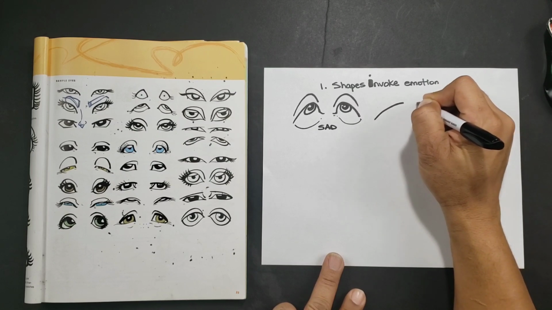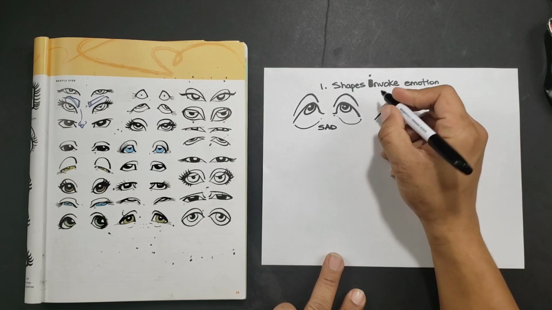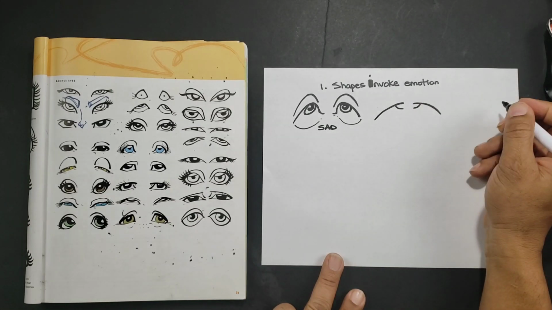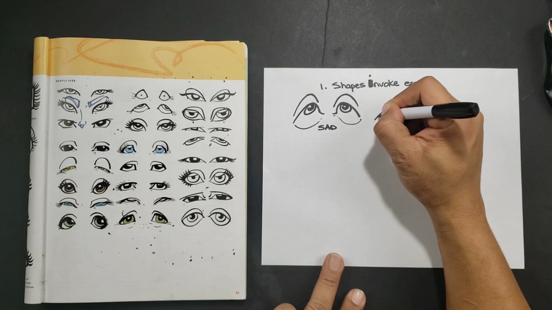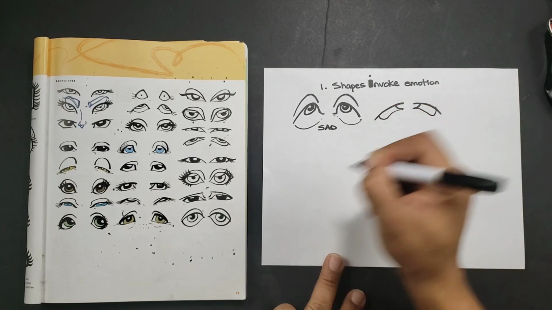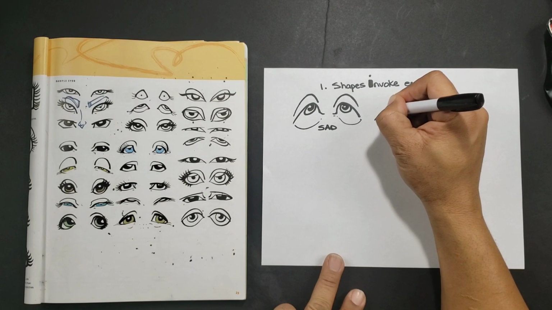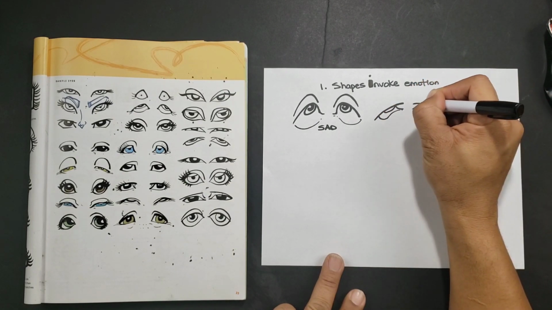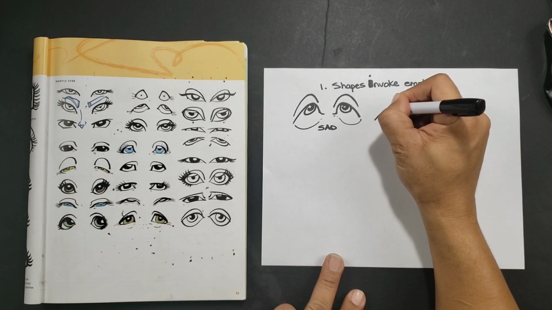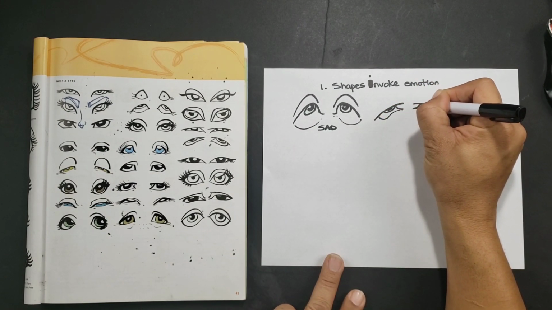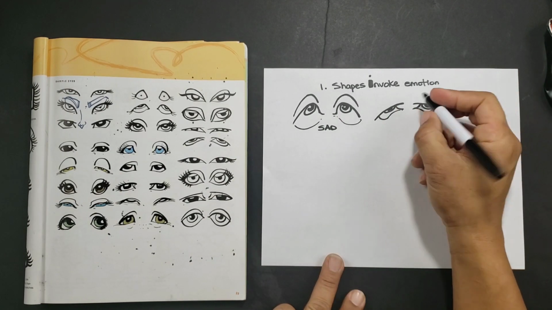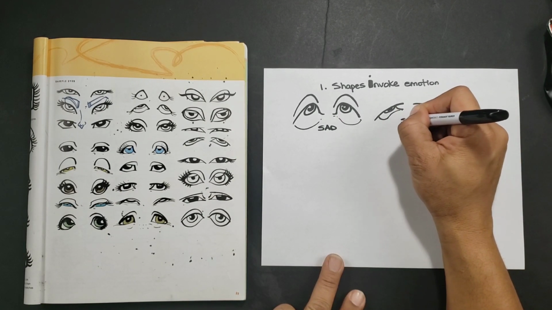Let's use this shape right here, okay? Just like so. Remember, we're using a thinner line, okay? And then we'll put our line here and our little line there, okay? And then we'll put a little bit of pupil in there, okay? And then we have another eye that looks sad, okay?